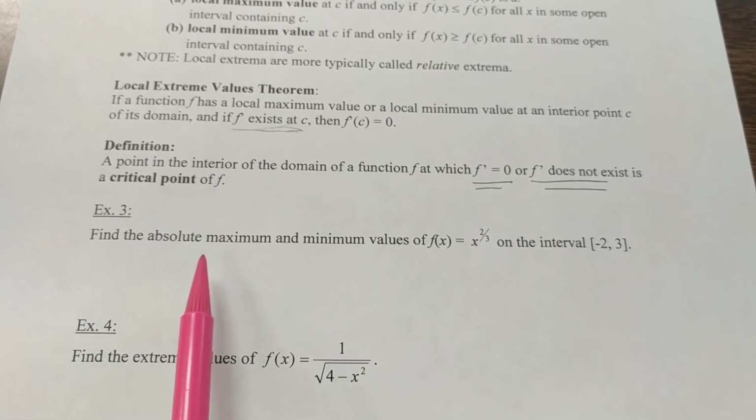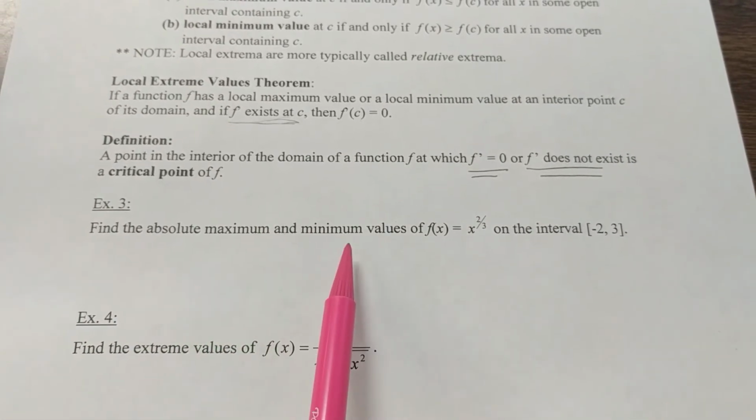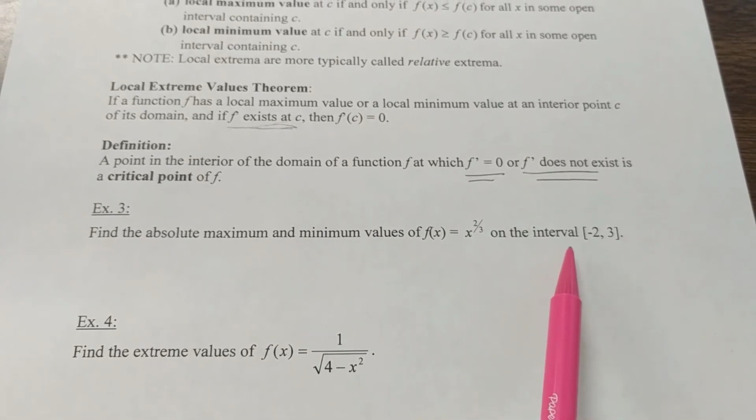So example 3 says we're going to find the max and min values of x to the 2/3 on this interval.